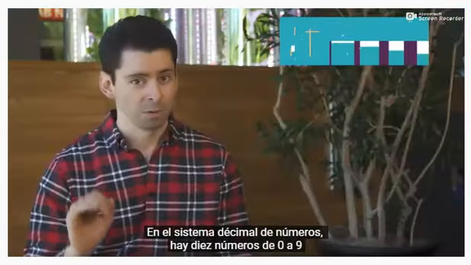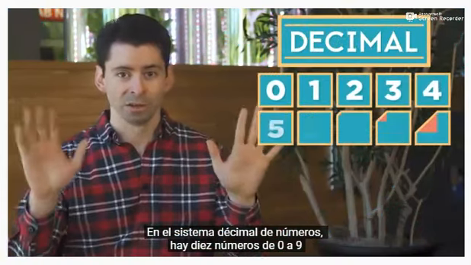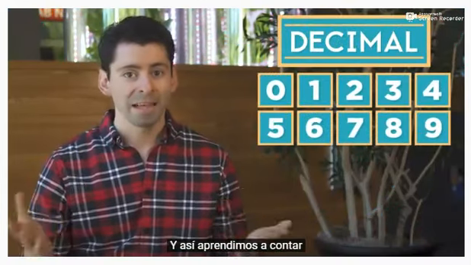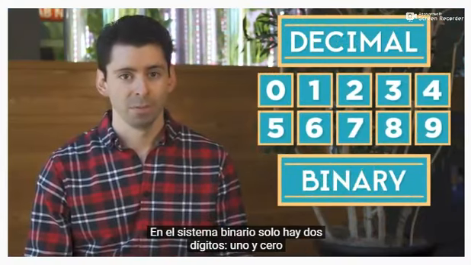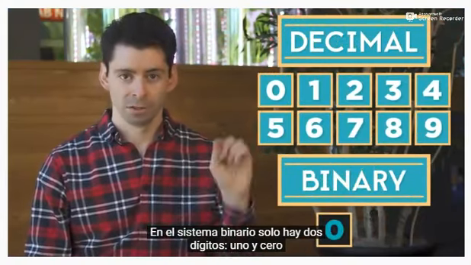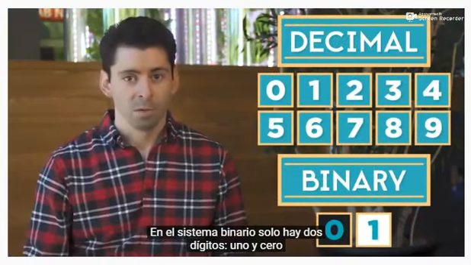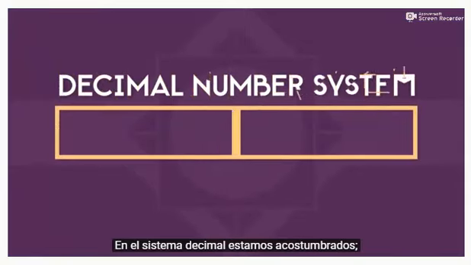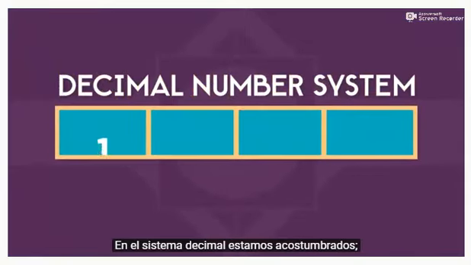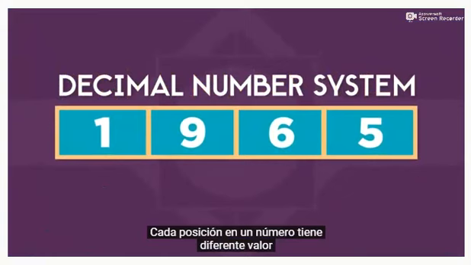In the decimal number system, we have 10 digits from 0 to 9, and that's how we've all learned to count. In the binary number system, we only have 2 digits, 0 and 1. With these 2 digits, we can count up to any number. Here's how this works. In the decimal number system we're all used to, each position in a number has a different value.